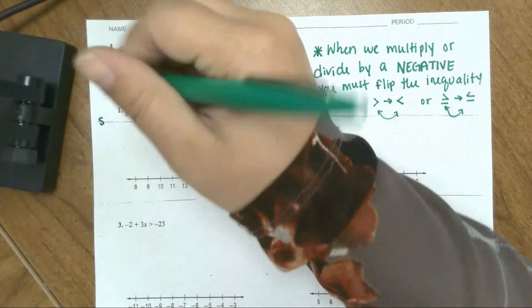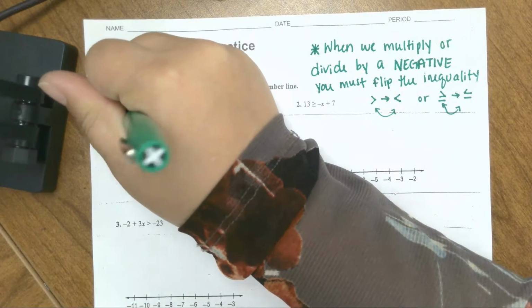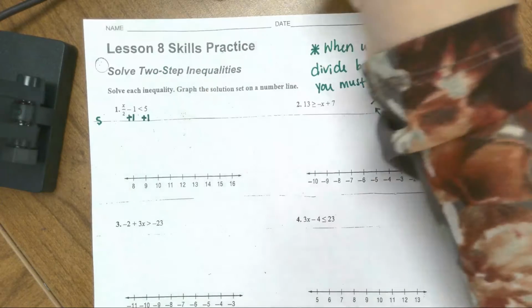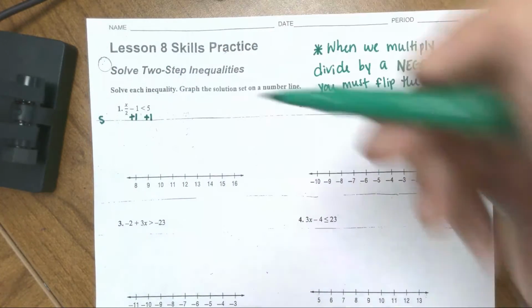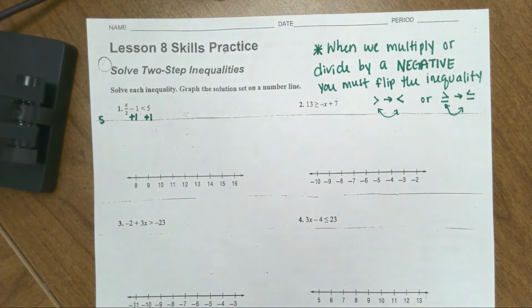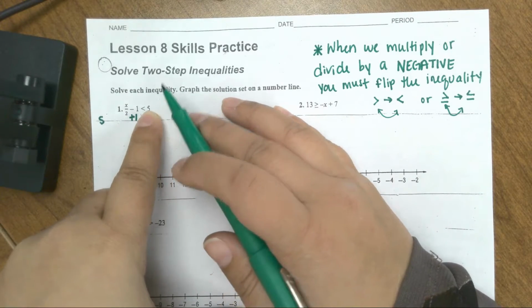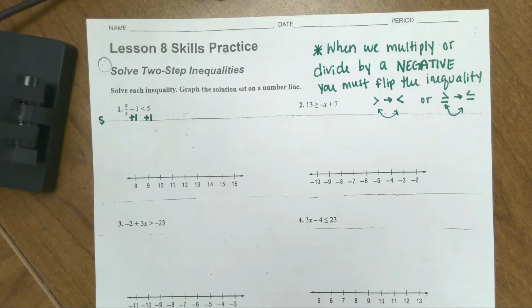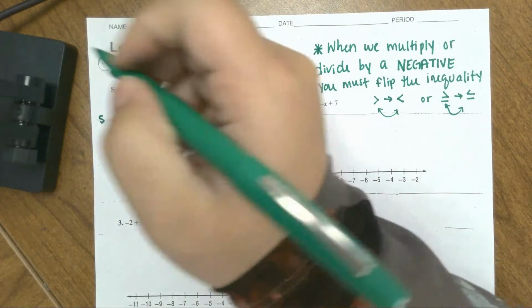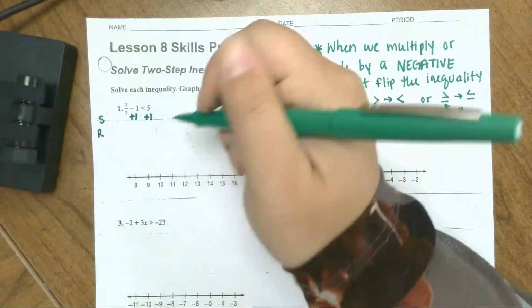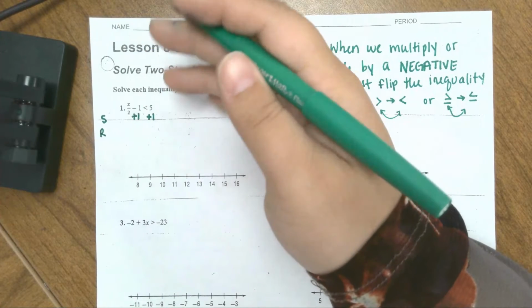So to get rid of the minus 1, we're going to add 1 to each side. Remember, your work should look exactly like mine. If you don't have plus 1 under the minus 1 and plus 1 under the 5, you do not get the point.